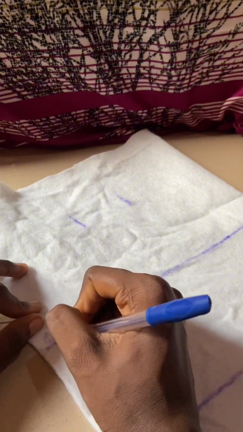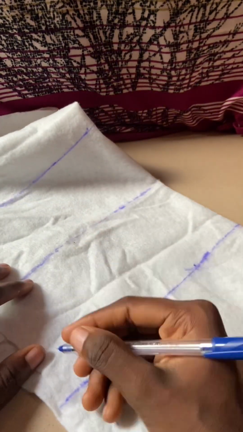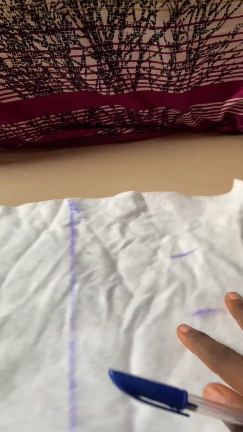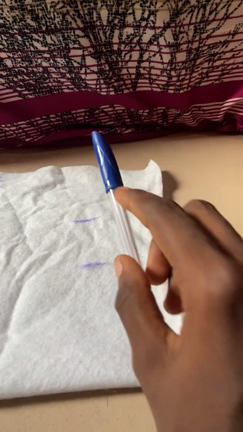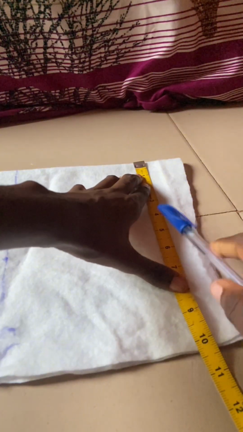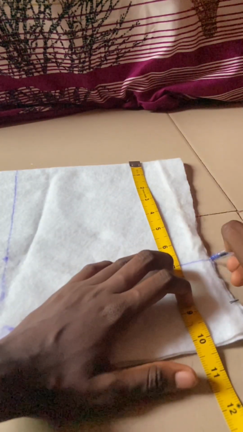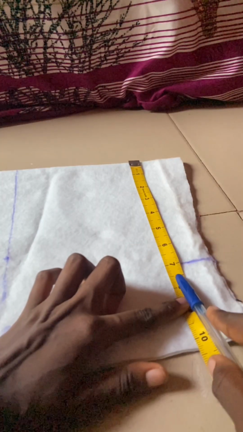So after rolling, I'll go across to label them: chest line, underbust, full length, or waist length. Now you measure your shoulder measurement. Mine is 7 inches. Then you roll it down to the chest line.